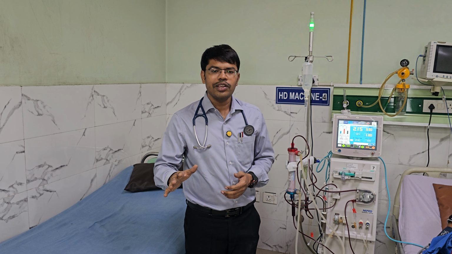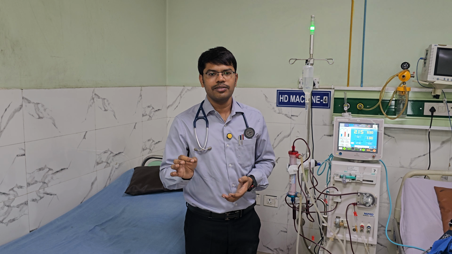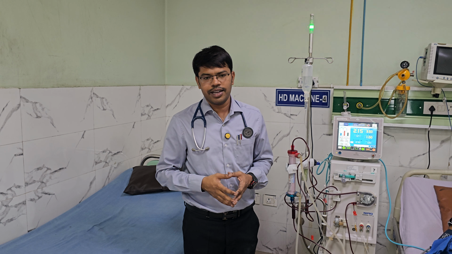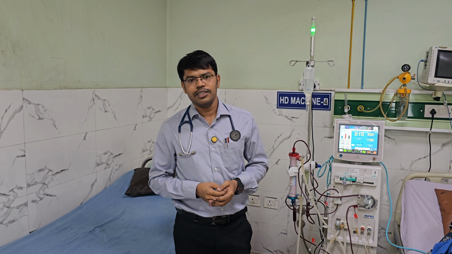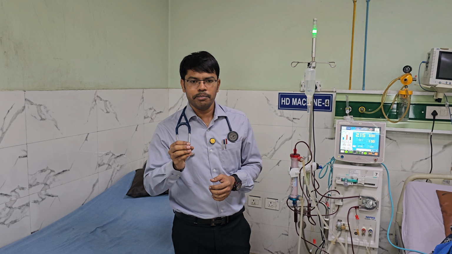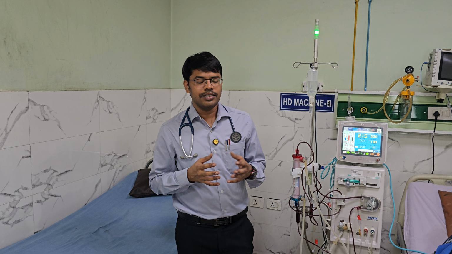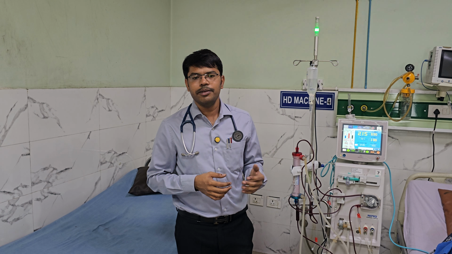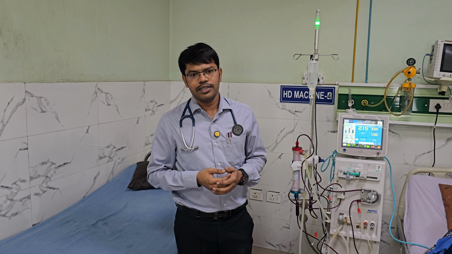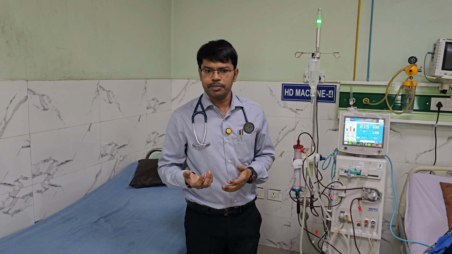And despite all these measures, up to 1%, what is 1%? Suppose 1000 dialysis sessions are occurring, a minimal number of patients might have non-specific, very mild pain, which doesn't require much treatment. Probably a centrally acting painkiller like tramadol might be required.